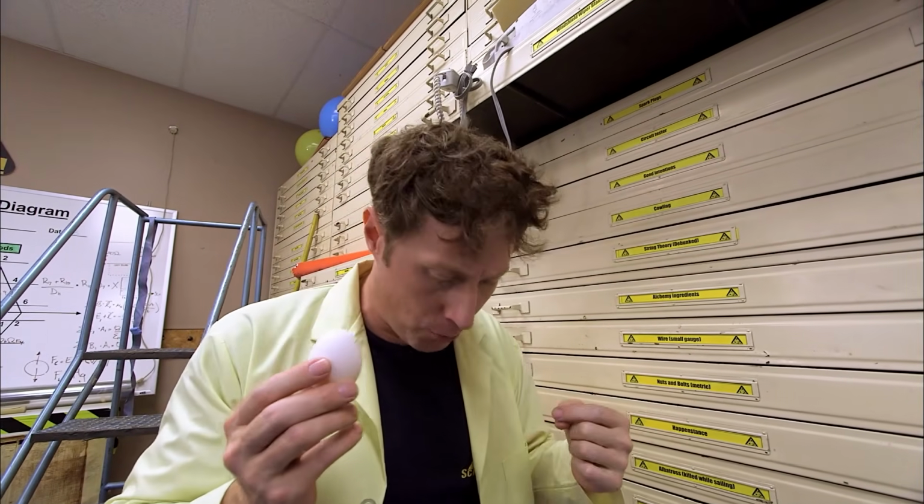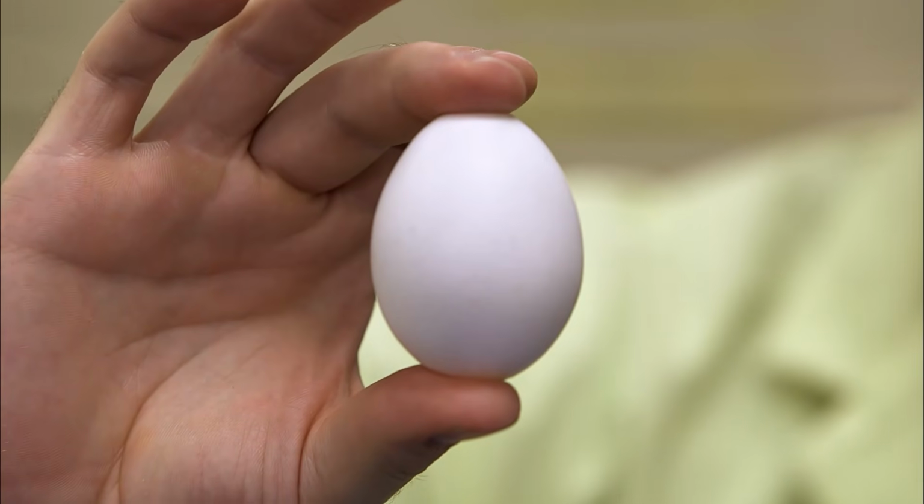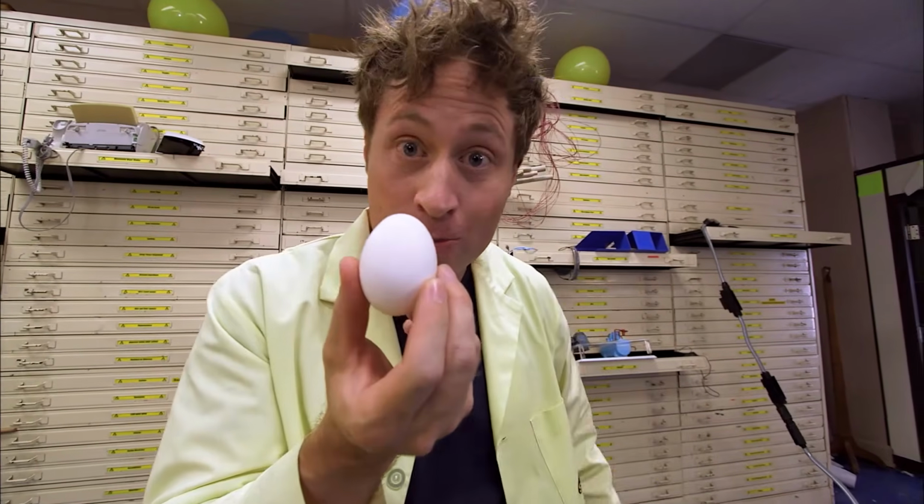An egg. Now you might think of eggs as kind of flimsy, and they do break pretty easily, but eggs are actually stronger than you think. It's because they're, well, egg-shaped. You see, the top of the egg is like a little bit of an arch, and the bottom of the egg is also like an arch. And arches distribute the weight, just like they do in a bridge.